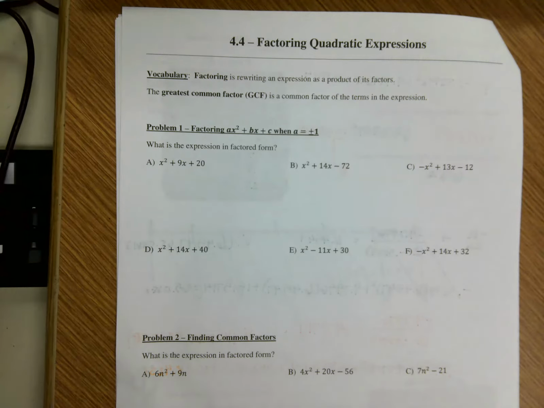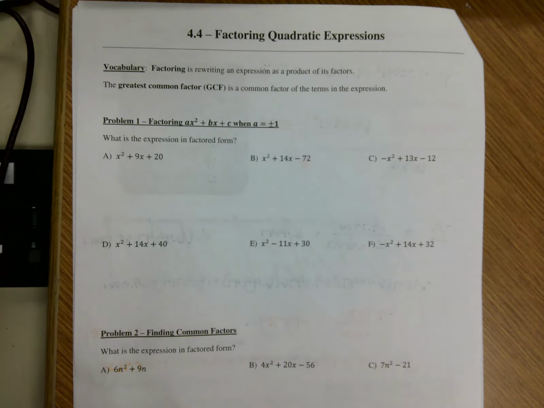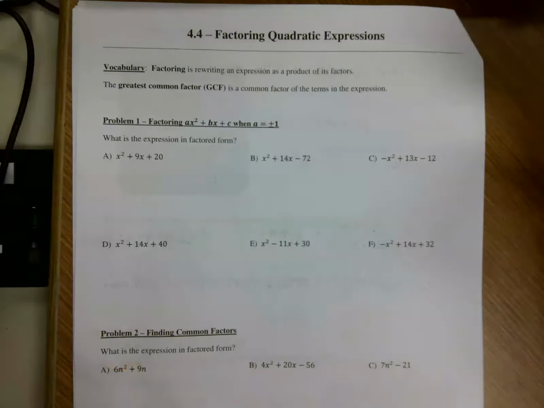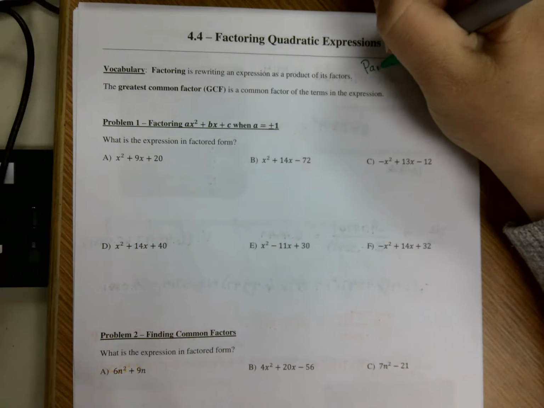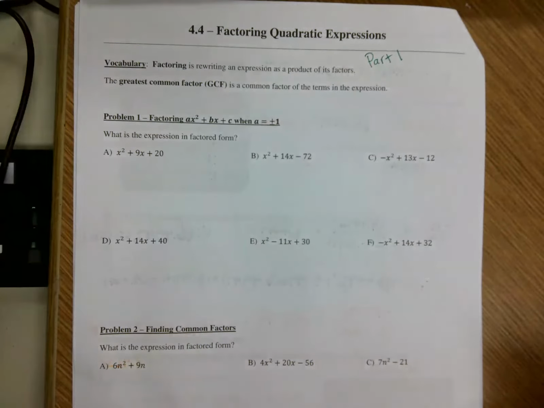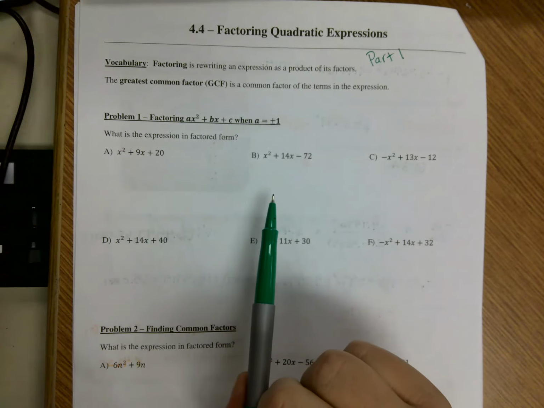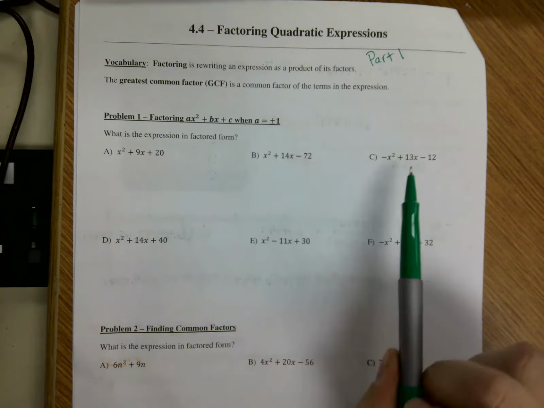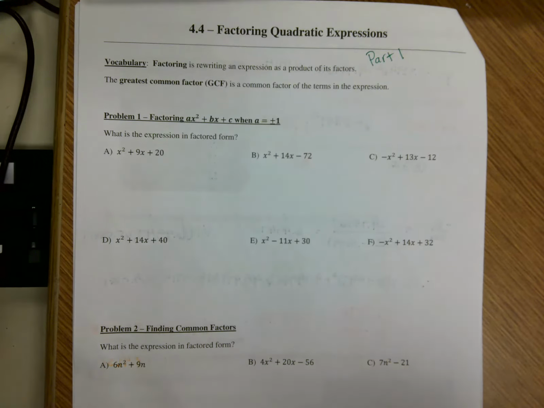4.4 factoring. So 4.4 will be broken up into two parts. So this is part 1. I'm going to be doing the first two. I'm going to do the first 3. You guys are going to do the next 3 by yourself.